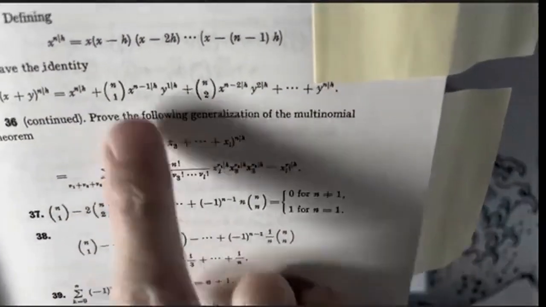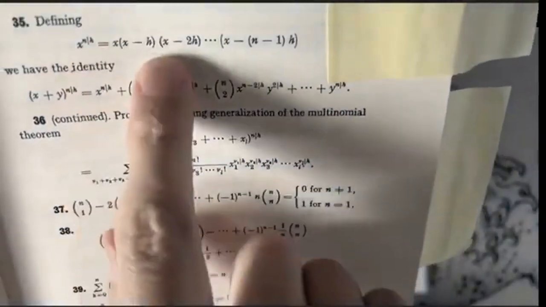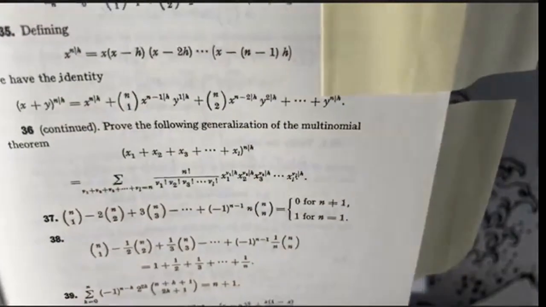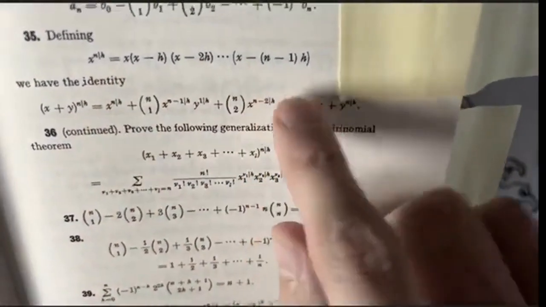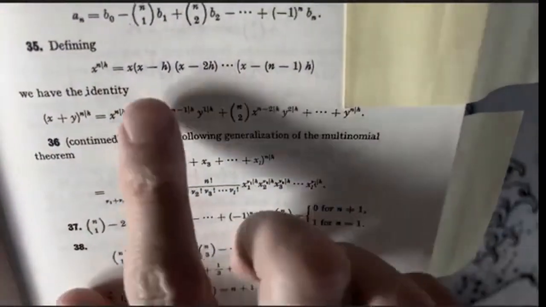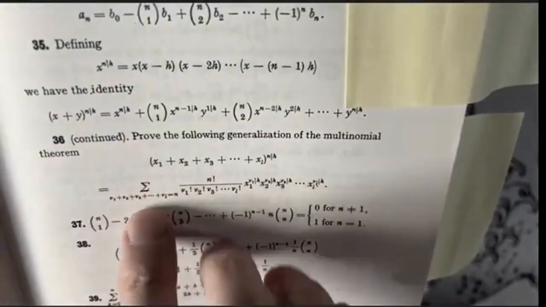He defines this new operator, x to the n given h. And it's very much just your typical factorial thing, except that instead of going down by 1, we're going down by h. Okay, so we take n factors where you decrease by h every time. Here'd be a 0 factor, a 1 factor, 0 through n minus 1. So you get n total factors of things that decrease by the amount h.